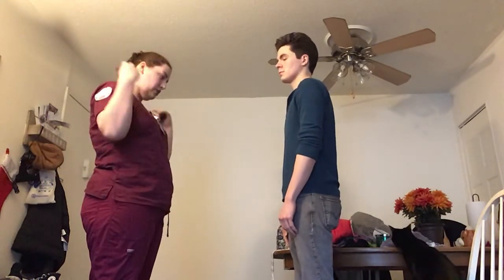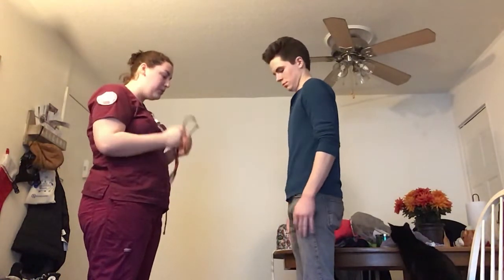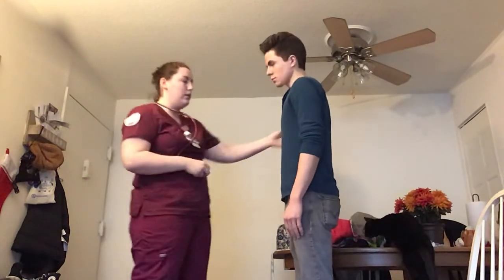So now we're going to auscultate the lung lobes. I'm going to have him face the camera. When auscultating the lung lobes, normal sounds would include vesicular, which is what you'll normally hear. There's also bronchovesicular and bronchial sounds as well.